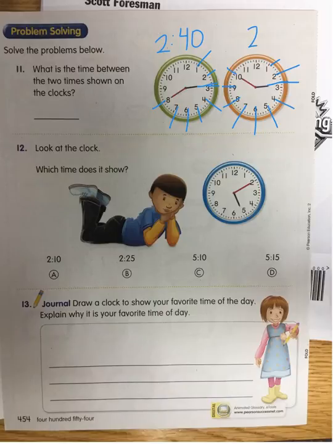So it's at 2:50. From 40 to 50, if I count by fives, it'd be 10 minutes. So we're going to write 10 minutes, 40, 50.